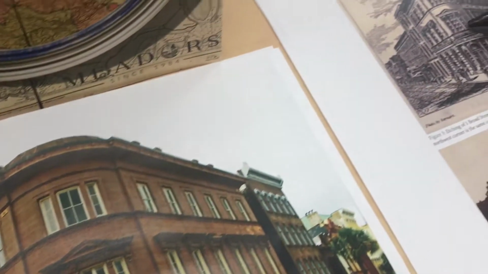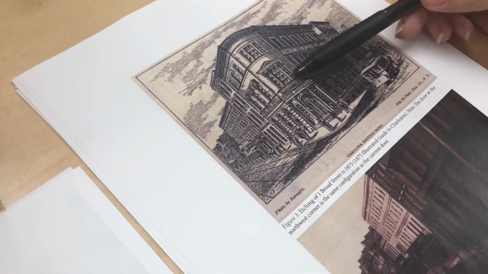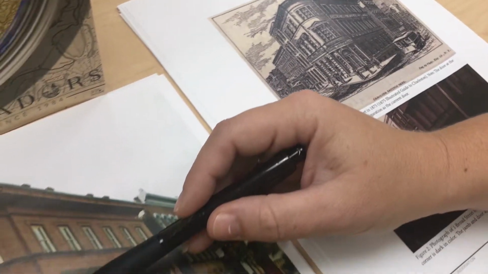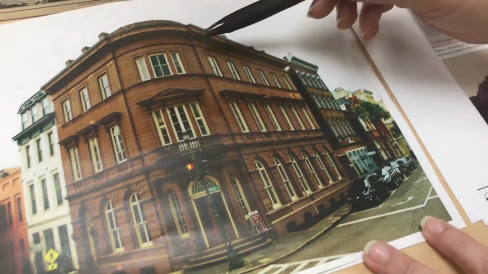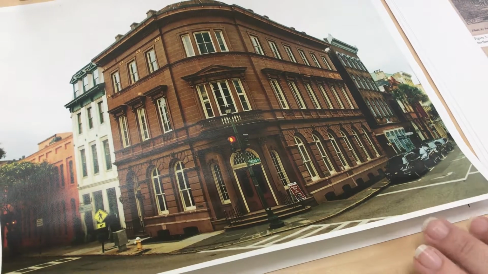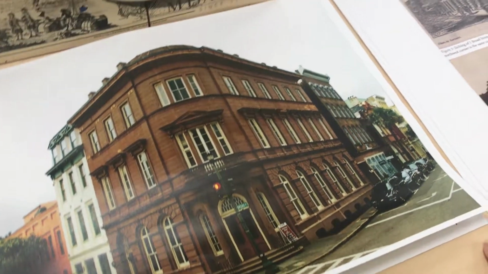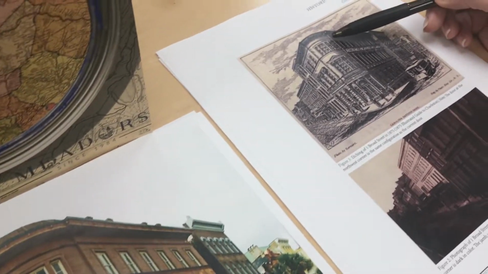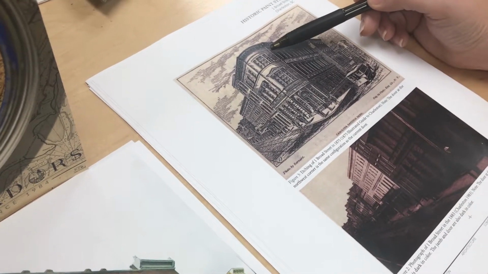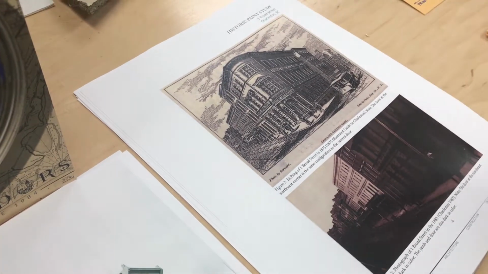In addition, you see the muntin configuration of the windows is also very similar to how it is today. The cornice too, you're seeing a lot of parallels. So we know that there seems to be evidence that these things may be original to the building. We won't really know until we begin sampling, but it gives you a good indication of where to start.